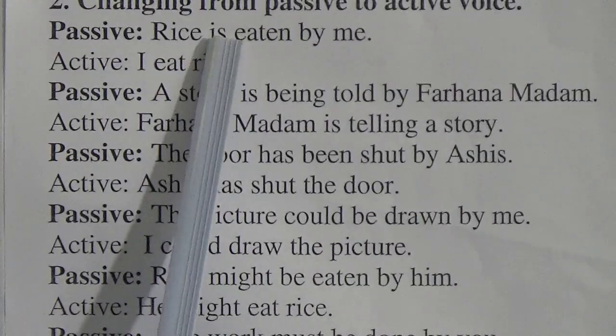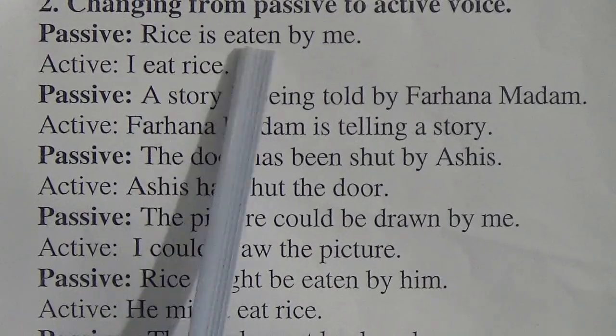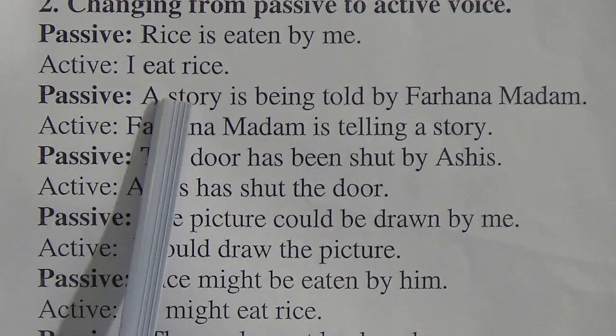Okay. So we will move to the next sentences. Rice is eaten by me. We have done it active. The object becomes the subject. As it is present indefinite tense auxiliary verb, we will make it present indefinite tense. I eat rice.